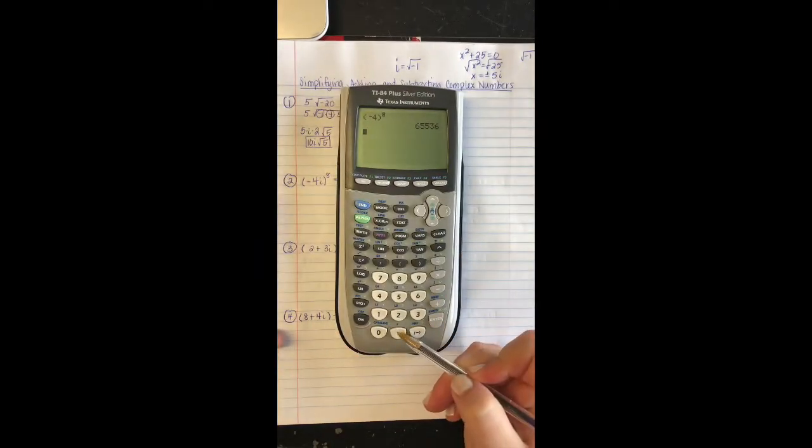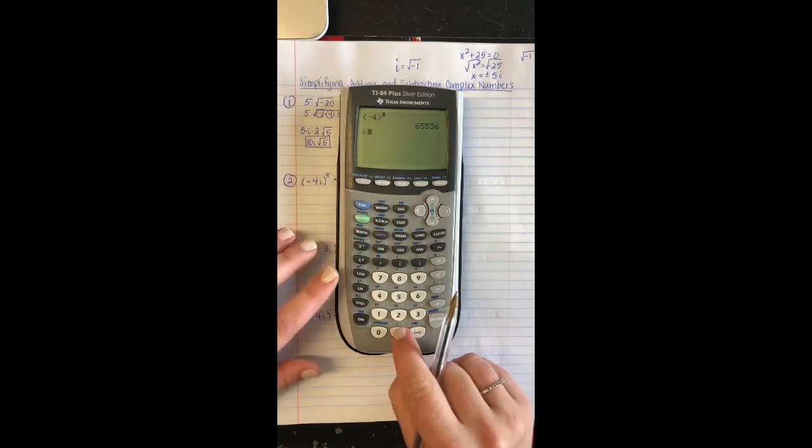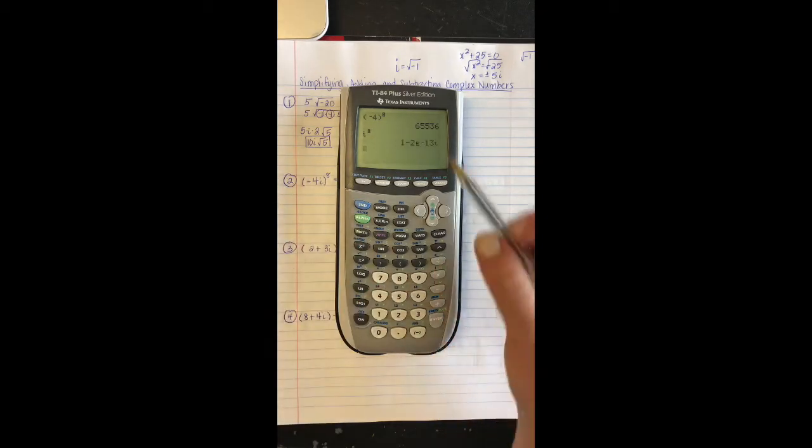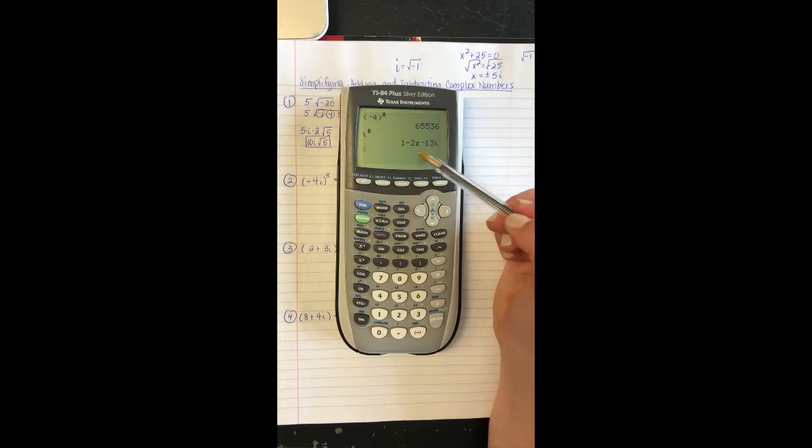Okay, this i to the 8th you can also do right in your calculator. If you look right above the decimal point, there's actually an i button. So you do second i raised to the 8th. Now you'll notice that in my calculator I get this weird E thing. It's a round off error. It basically means I have 1 plus 2 times 10 to the -13th i. That's basically 0.